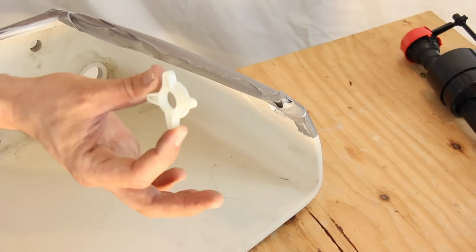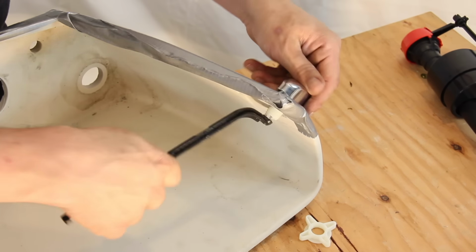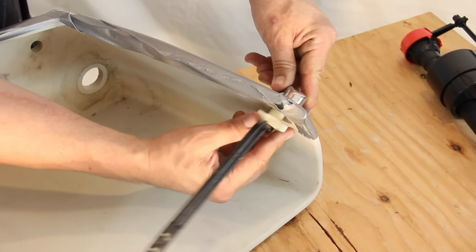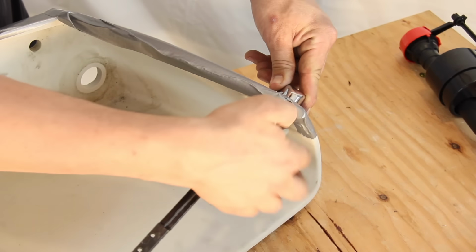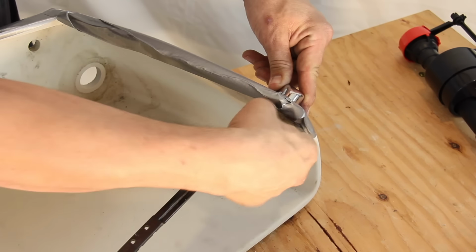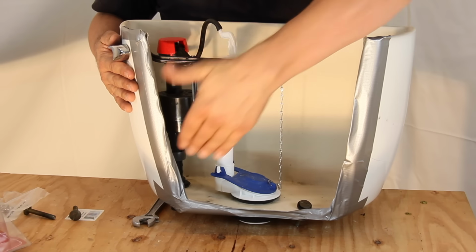So to change that, you just take that nut off, grab your new handle, slide it in position, making sure that the handle is the same type of handle. Not all handles are made equal. You have to match up the correct handle. Tighten that nut, most likely by turning it counterclockwise. Get your new handle in. And of course, you'll have to put the flapper chain back on.